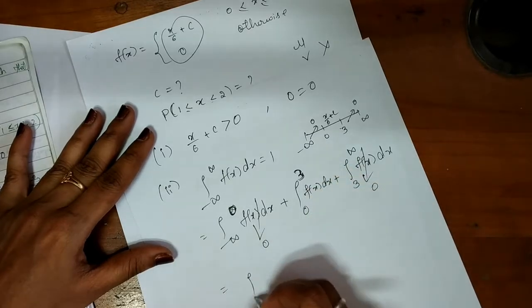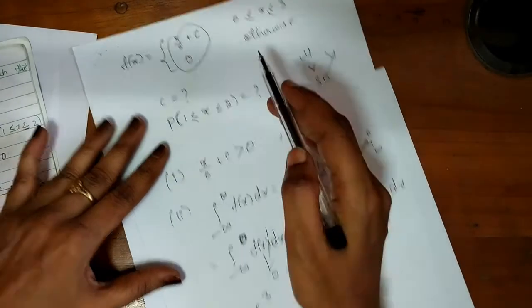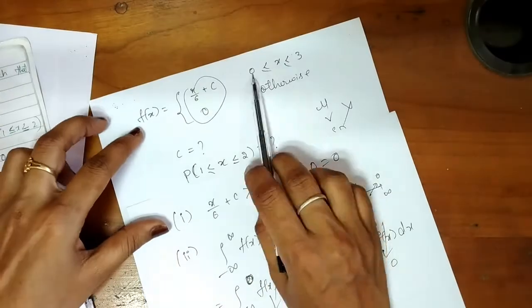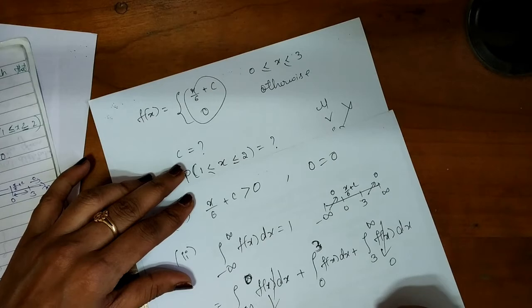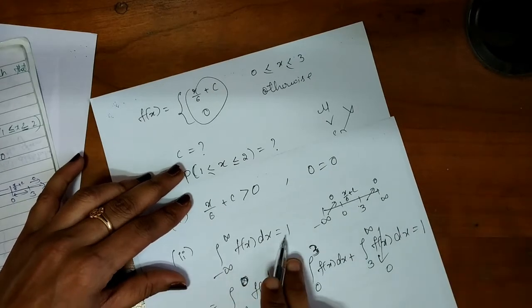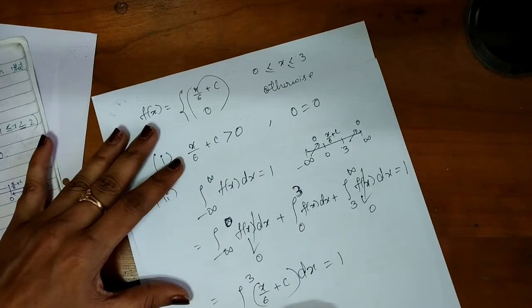Now for the middle interval 0 to 3, what is the function in the interval 0 to 3? In the interval 0 to 3, the function is x by 6 plus c into dx. That must give you 1, isn't it? That must give you 1. Okay, now let me integrate this.